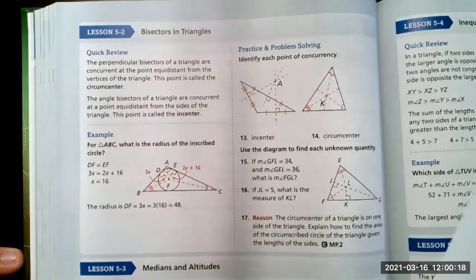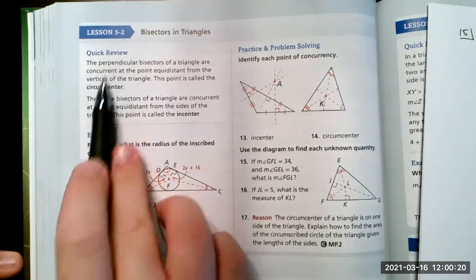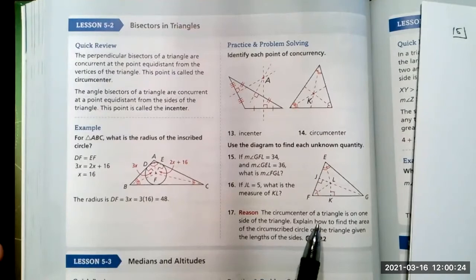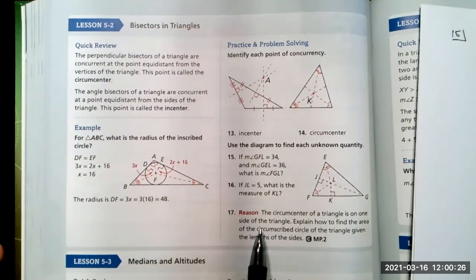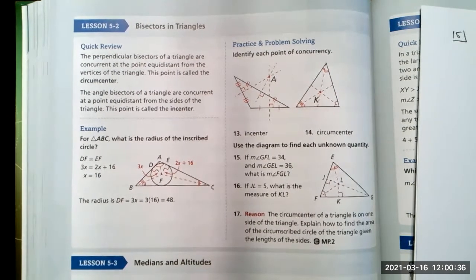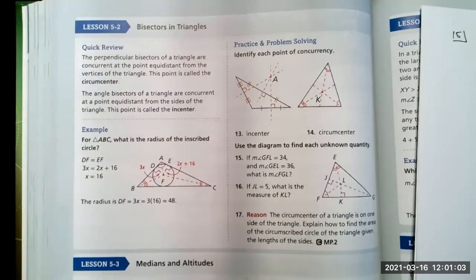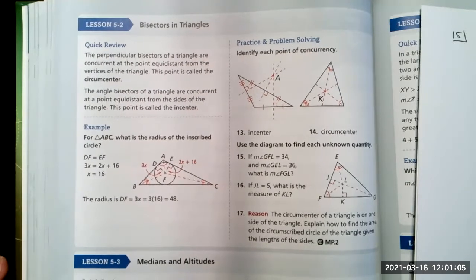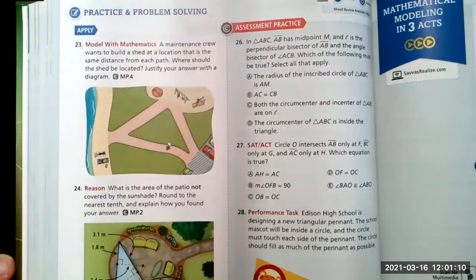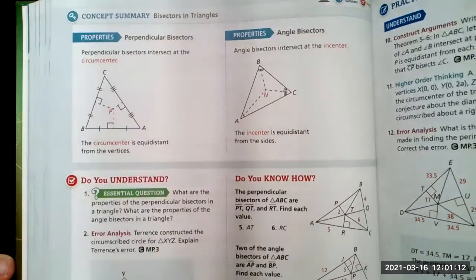Number 17, the circumcenter. So we're up here again, dealing with perpendicular bisectors. The circumcenter of a triangle is on one side of the triangle. Explain how to find the area of the circumscribed circle of the triangle given the lengths of the sides. So this question is connected to, let's go back and find it, 5.2.